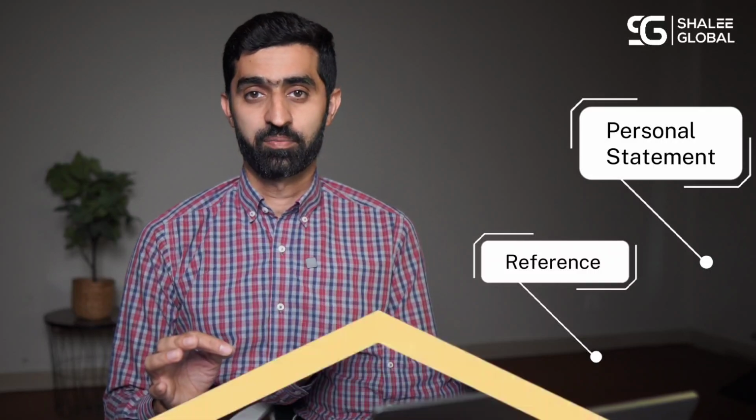Once your application is submitted, UCAS sends it to your 5 chosen universities simultaneously. And here's the catch. You cannot send different versions of your application to each of these 5 universities. That means your personal statement and reference go to all of them, so they have to be very carefully drafted. This part is where most students go wrong.